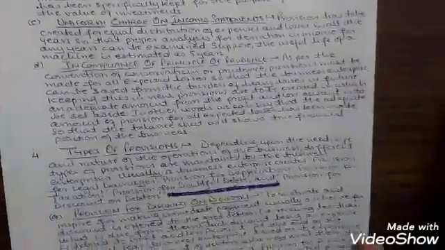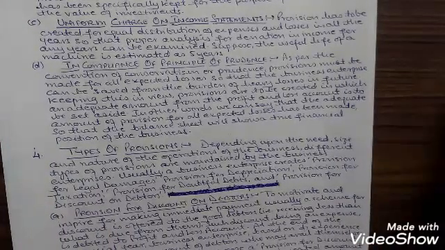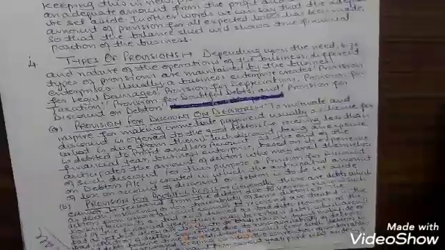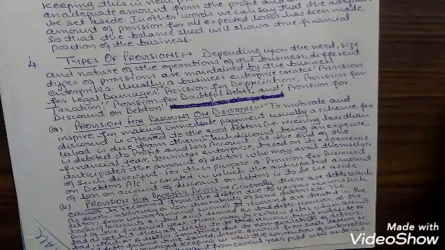Then types of provisions. Depending upon the need, size and nature of the operations of the business, different types of provisions are maintained by the business enterprises. Usually a business enterprise creates provision for legal damages, provision for depreciation, provision for taxation, provision for doubtful debts, and provision for discount on debtors. Now the first one is provision for discount on debtors. To motivate and inspire for making immediate payment, usually a scheme for discount is offered to the good debtors, that is, receiving less than what is due from them.